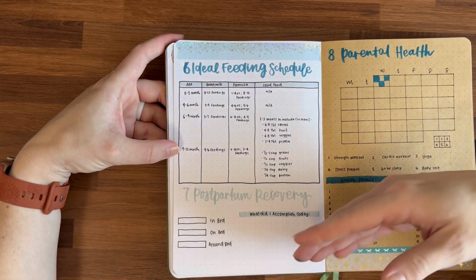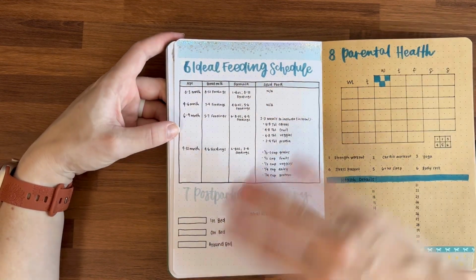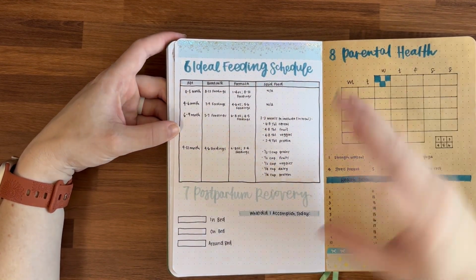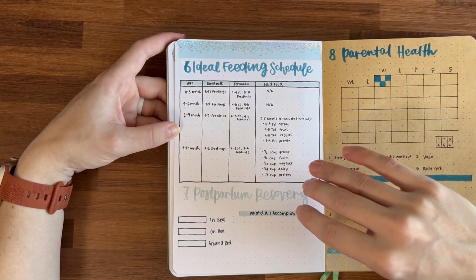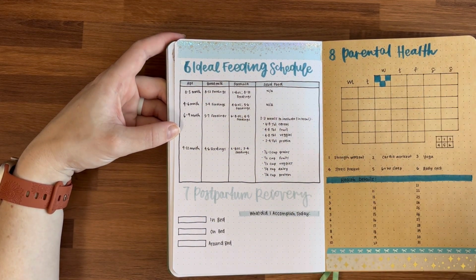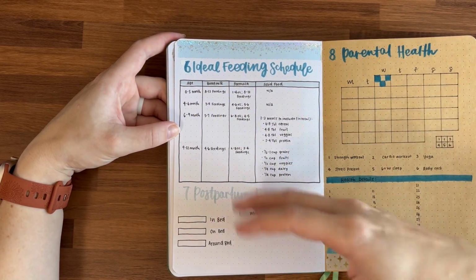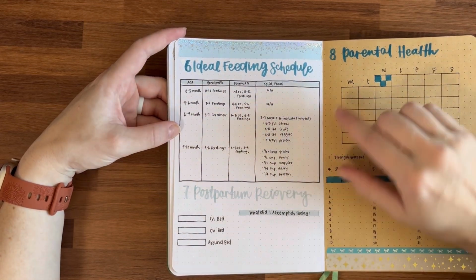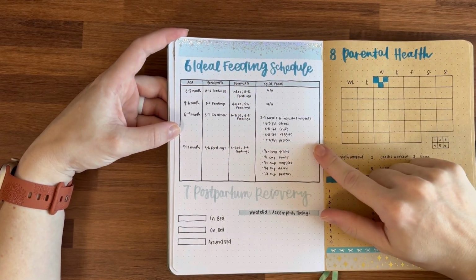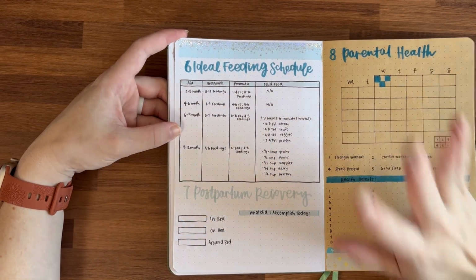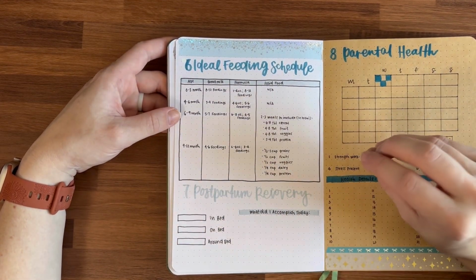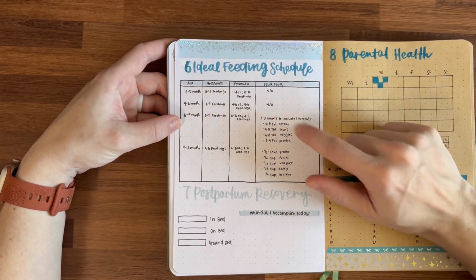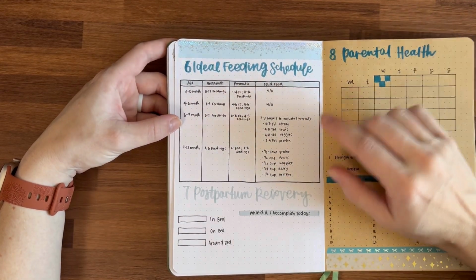So this is kind of covering the whole first year and what you should shoot for, especially if you are trying to do solid with a mix of nursing, if you are doing formula only, if you are doing nursing plus formula, things like that. So this is, again, something I just saw online. So take it with a grain of salt, do your own research. I don't know enough about babies to say, yeah, this is what I totally agree with.